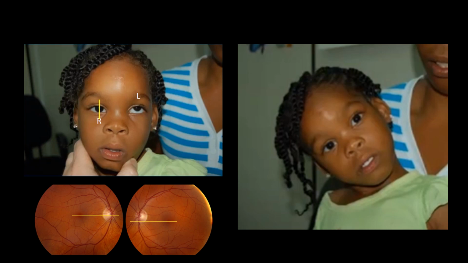Normal eye torsion results when the forces producing incycloduction generated by the contraction of the muscles inserted at the top of the eyeball, the superior oblique and the superior rectus, or both, are equal to the force producing excycloduction generated by the contraction of the muscles inserting at the bottom of the eyeball, the inferior oblique, inferior rectus, or both.